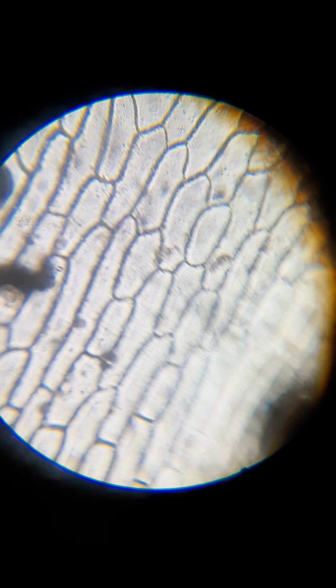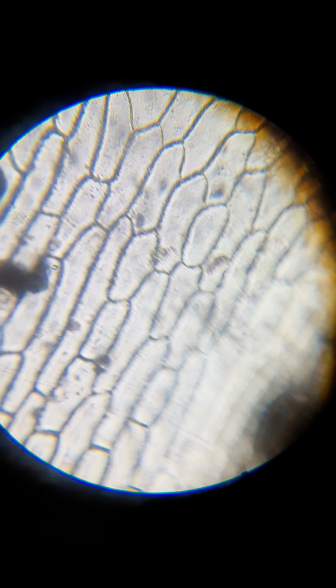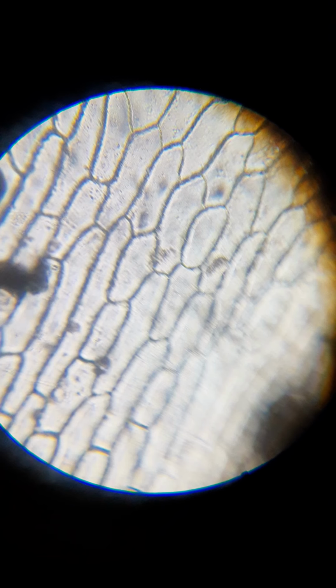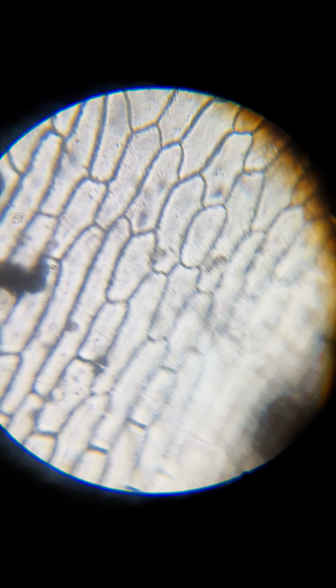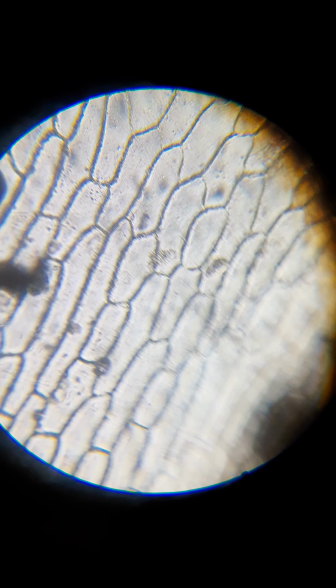Sometimes this takes a moment, but what we should see is the cell wall borders start to thin, and then you should see a very thin line on the inside of the dark borders, which is the membrane being pulled away from the cell wall.